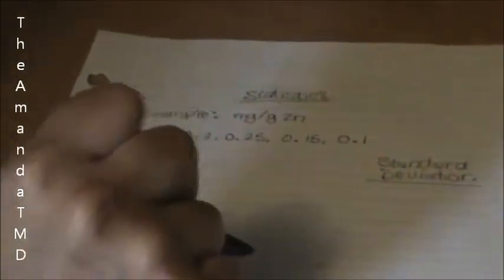So mean is fairly easy. Mean is just finding the average. So you add up each of these numbers and you divide by the total number of numbers you have. So I'll write the equation as the sum, which is big sigma, of samples divided by the number of samples.